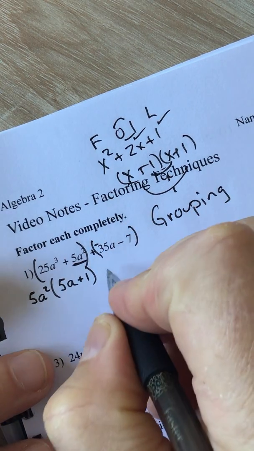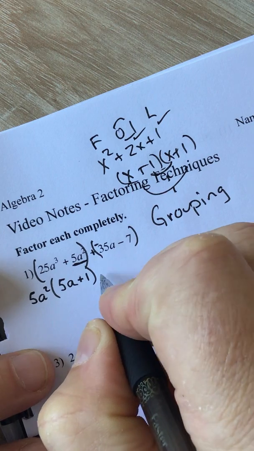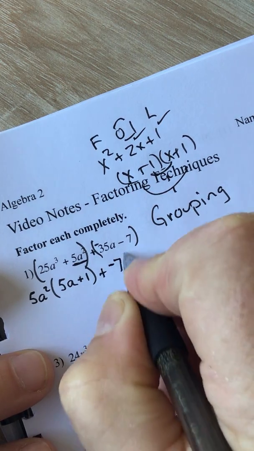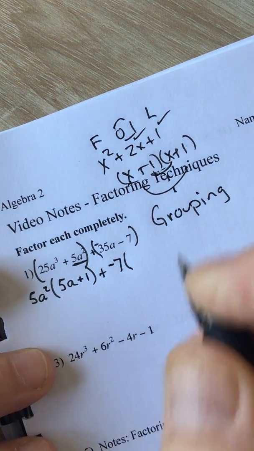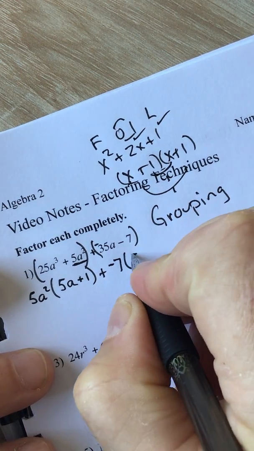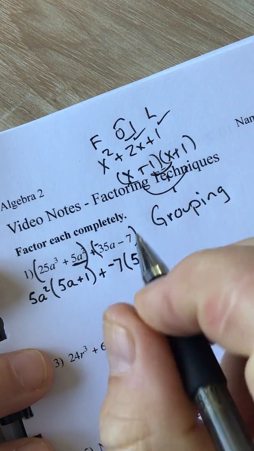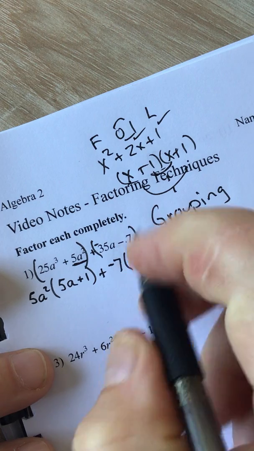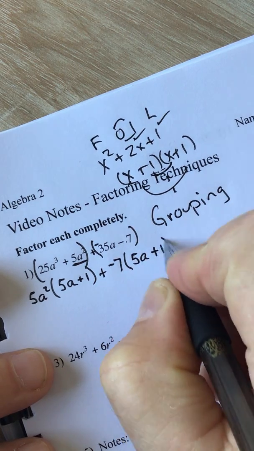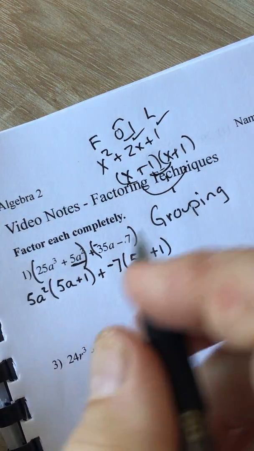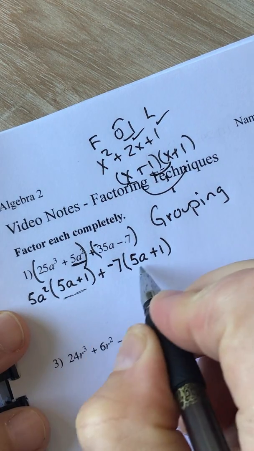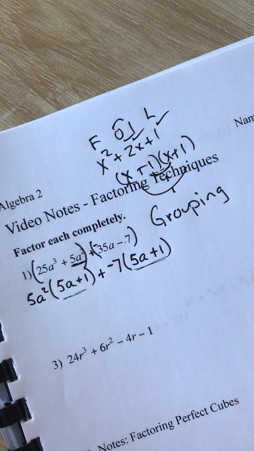Okay, over here I see I can factor out a negative 7. So I'm going to factor out a negative 7. Negative 35 divided by negative 7 is 5, and then there's still the a. And negative 7 divided by negative 7 is positive 1. Now, factor by grouping works if these two things are always the same, because now we're going to factor that again. And sometimes kids can't see what's happening here.